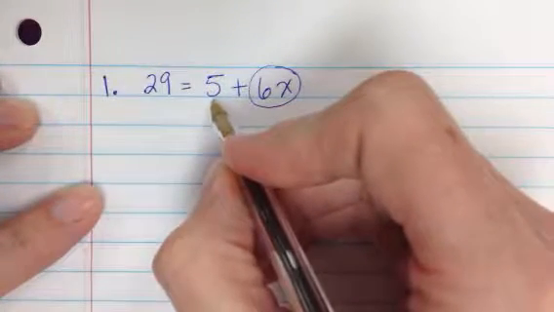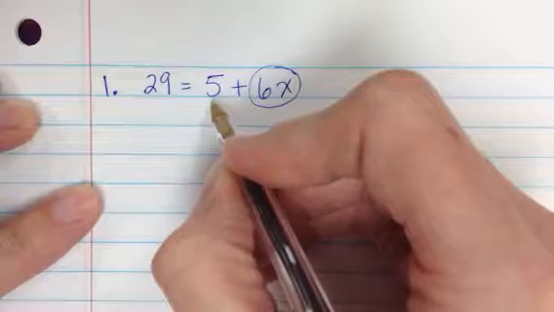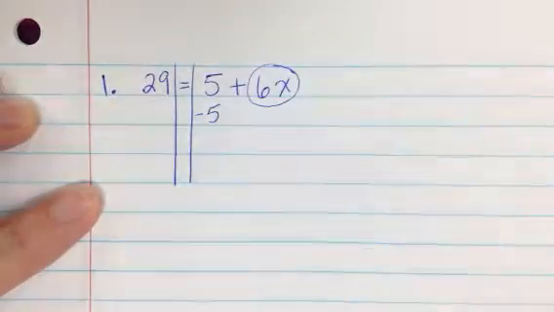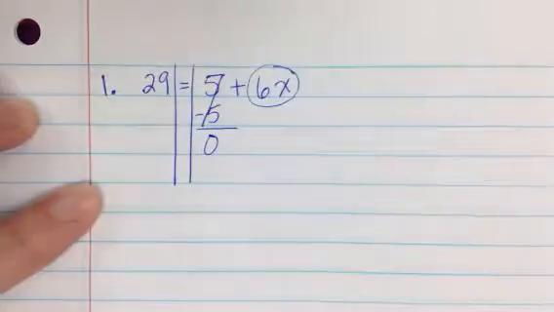So here we have a 5. The 5 is a positive, so to undo the 5, in order to move it to the other side, we would have to subtract. So we're going to take away 5 from that side, canceling out, making a zero pair.